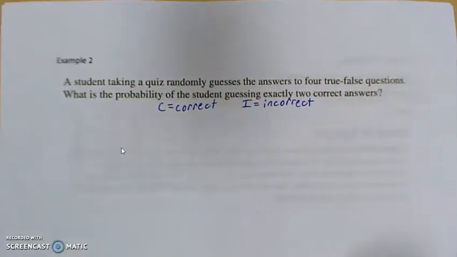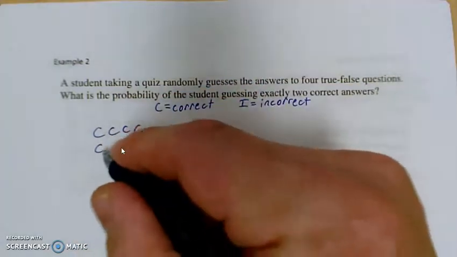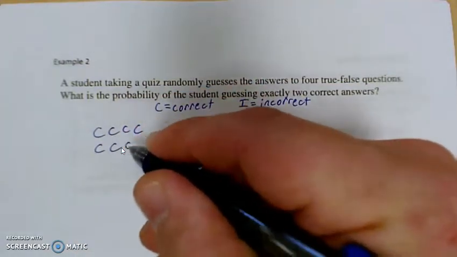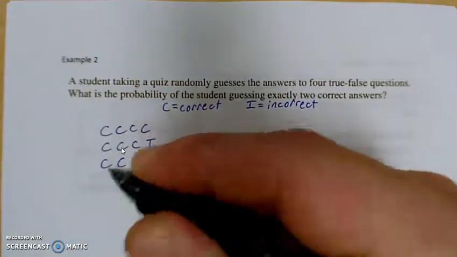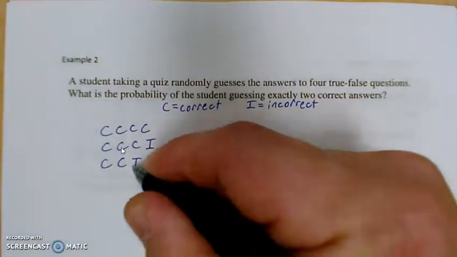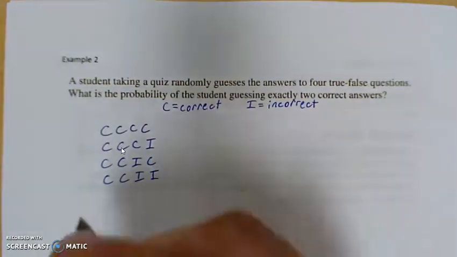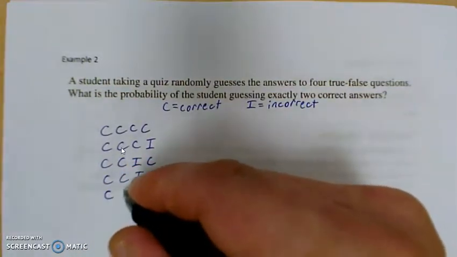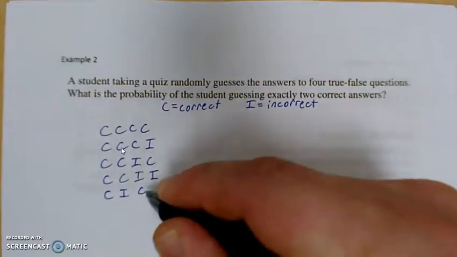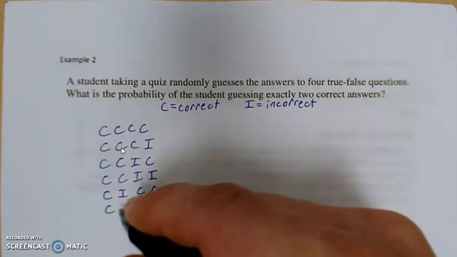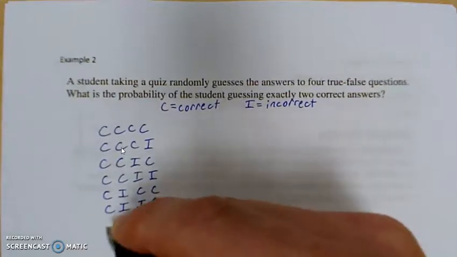So now we're going to list all possible combinations. Maybe the student got all 4 correct. Maybe the student got the first one correct, second one correct, third one correct, fourth one incorrect. And now you're just going to start making all your possibilities show up here. There are different ways to think through this. I really leave it up to you what you might do in order to comprehend what's going on here. It takes just a little bit to run through the gamut and show what could have happened.